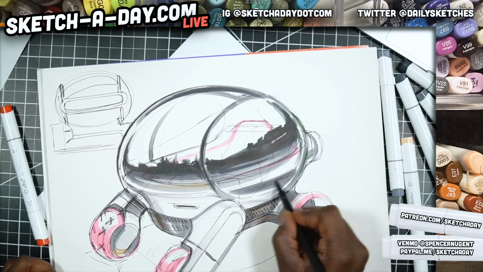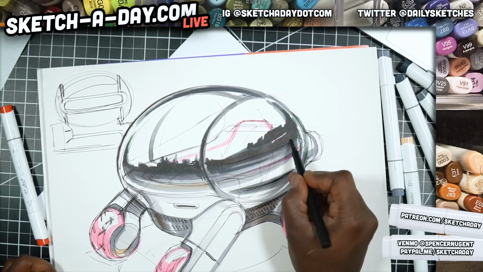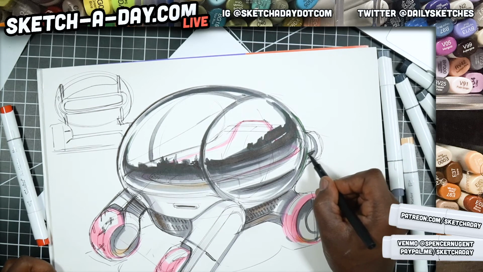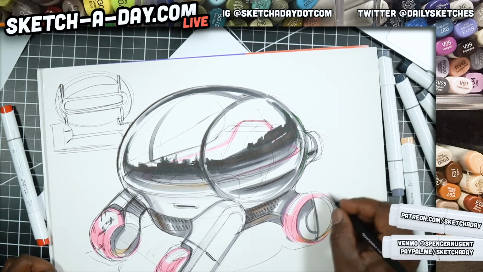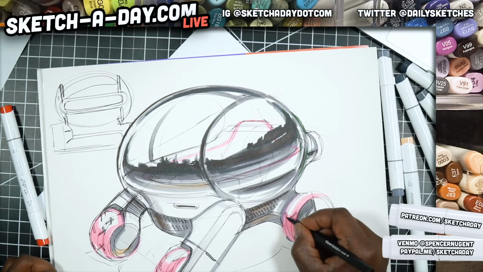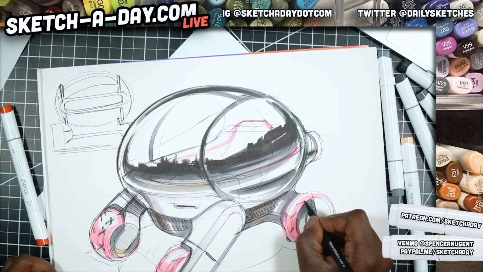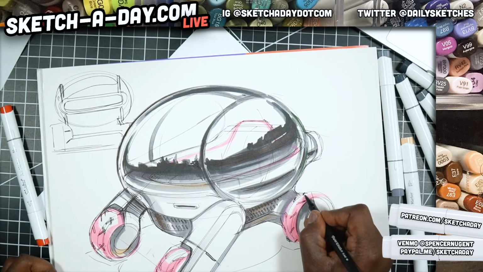Alright, so something like that. Oh, let's get some tread on this back pink tire. I'm like jumping all over the place. My apologies. We'll get to the interior next, and let's see.